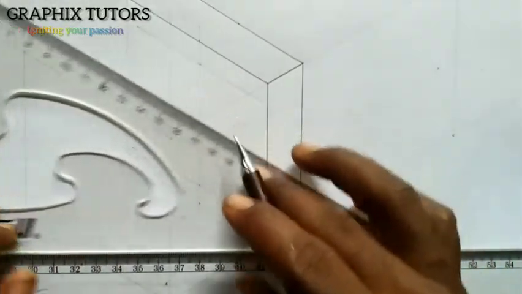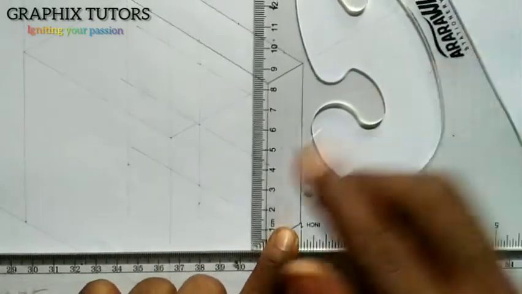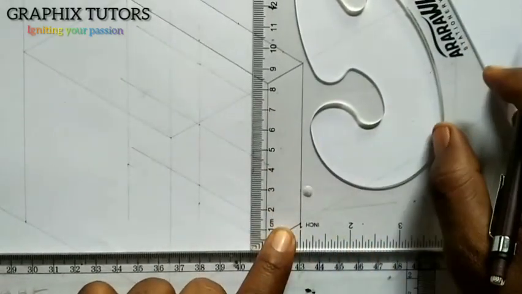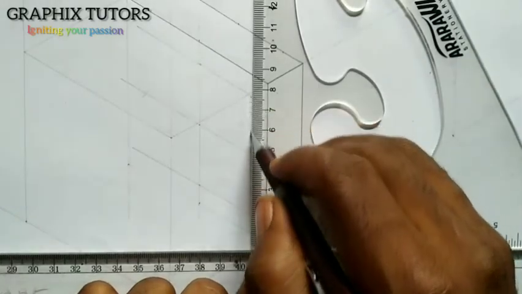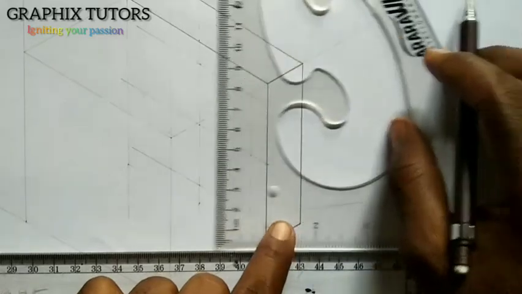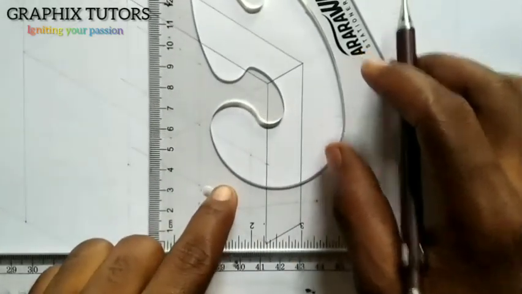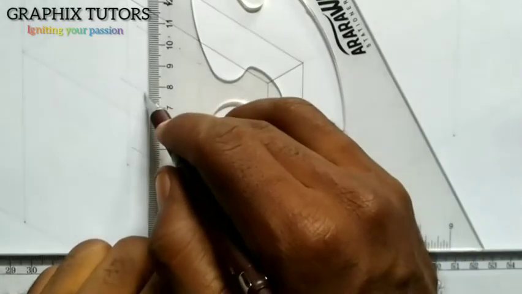It should not touch the main figure. And I'll stand it up this way to the next point that I mark. And I'm going to connect them together with my faint line like this. And see that? Then I'll move it to the other point here. So I'm going to join from here to that point with my faint line.